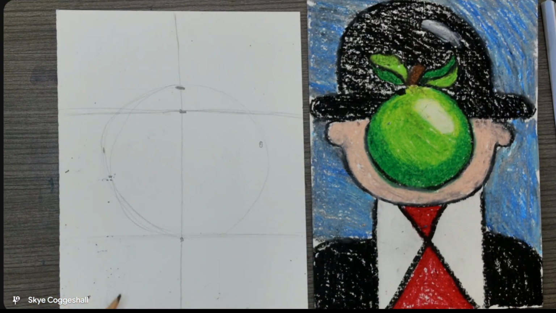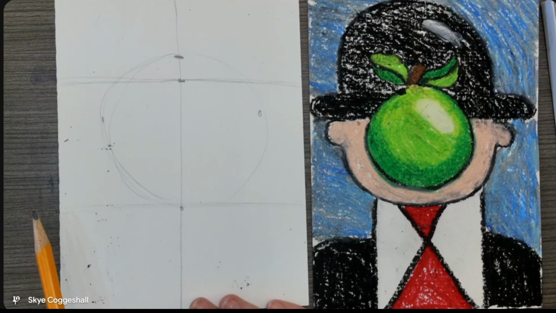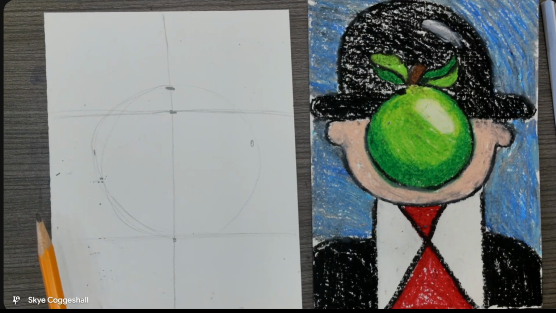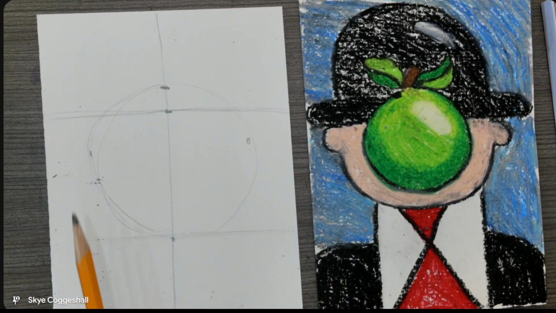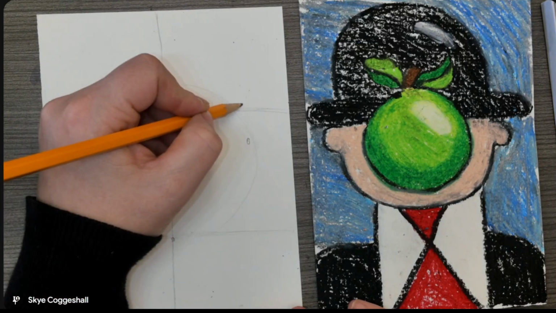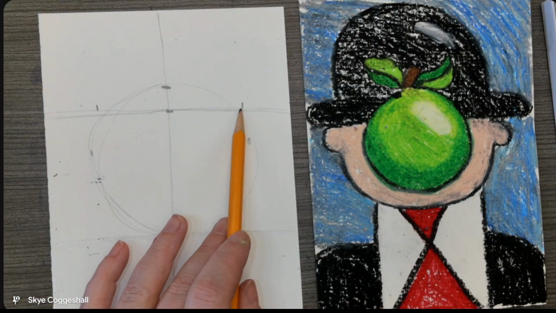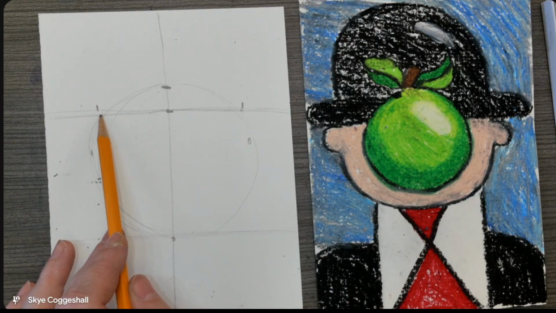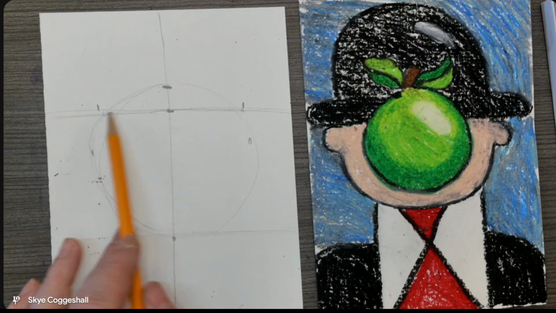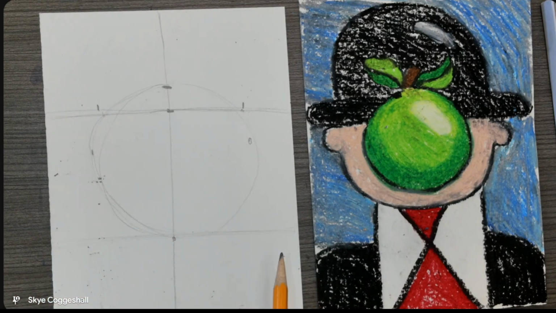So we have 1, 2, 3. We have 3 sections. Can you see that? Just like in the video. We talked about him spacing out his artwork. That's the rule of thirds. 1, 2, 3. The rule of thirds. Okay. I need you to make a mark here and here where the circle intersects or overlaps with our horizontal line.